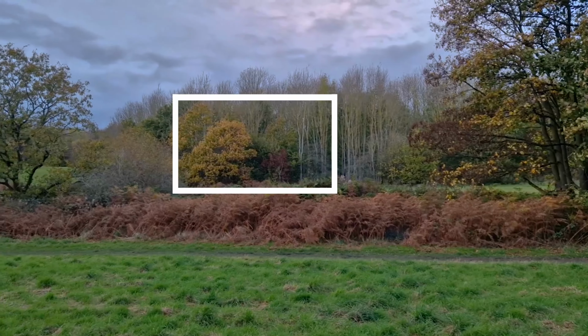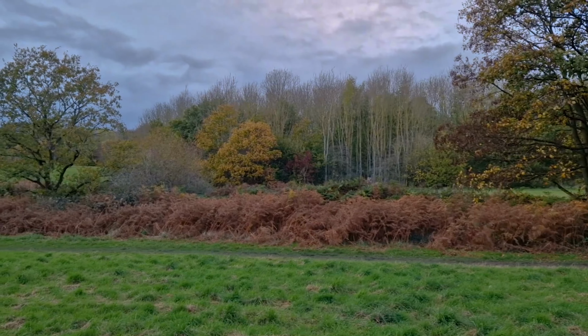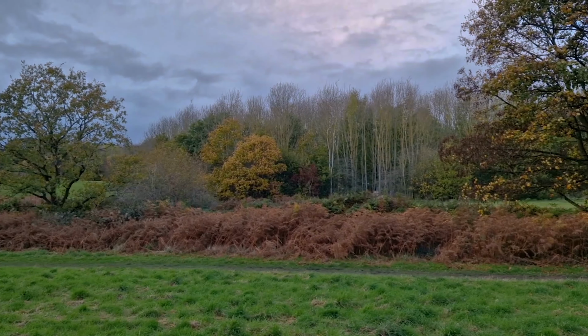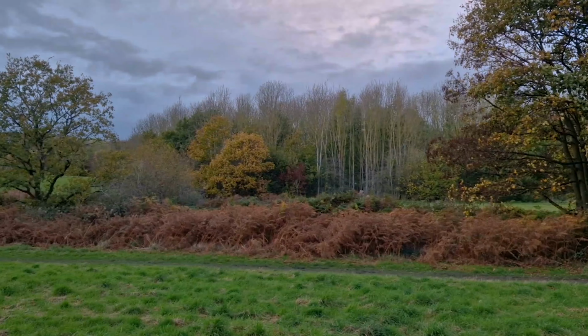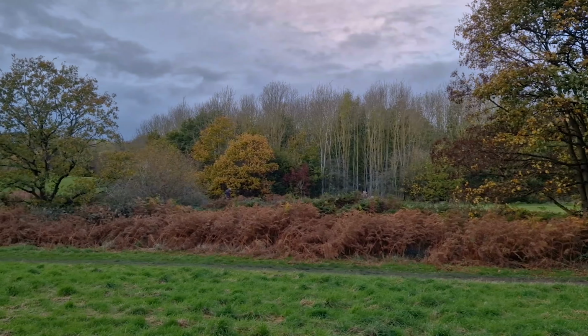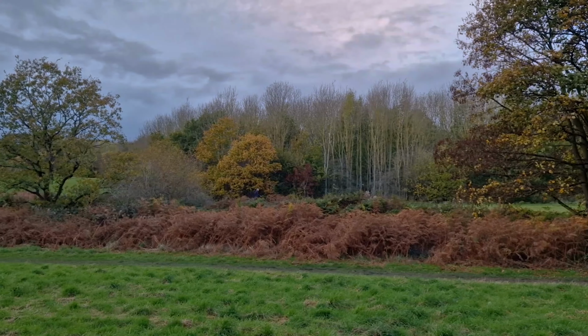So I'll just show you that now. By using the telephoto at around 180mm, you can see that it gives it a completely different perspective, and I can play around with zoom lengths and create different things.